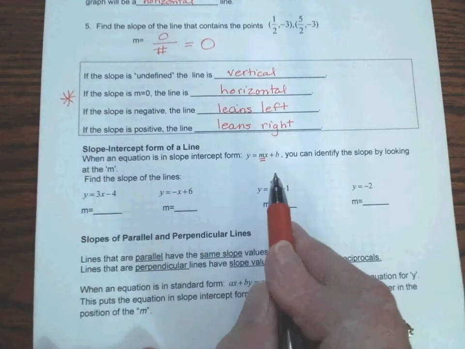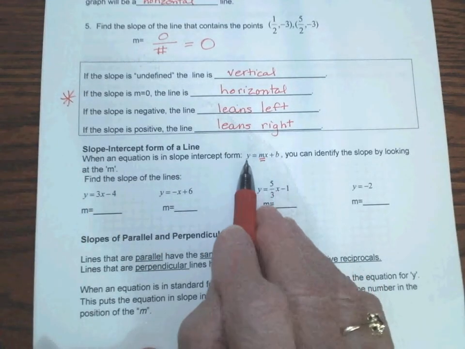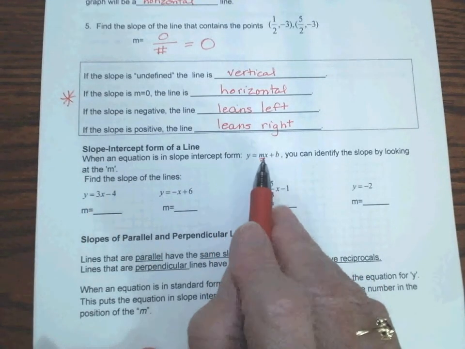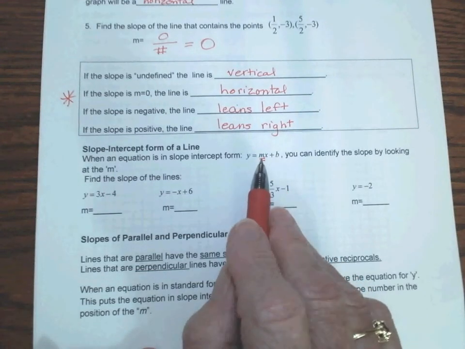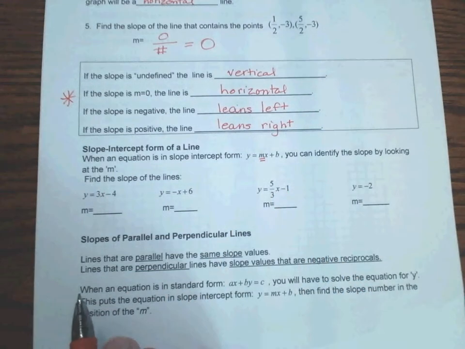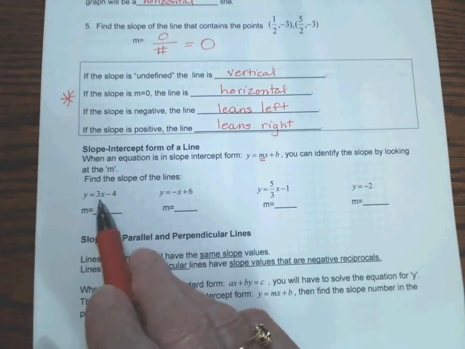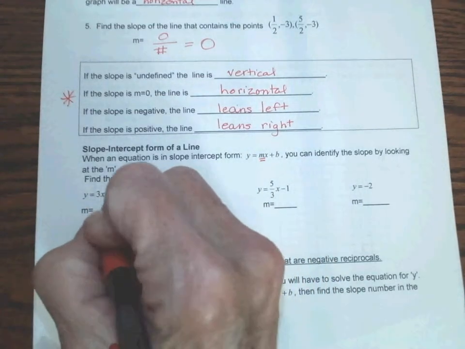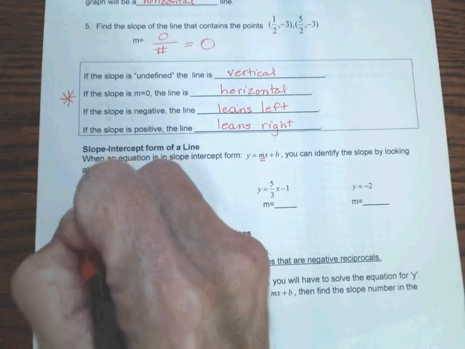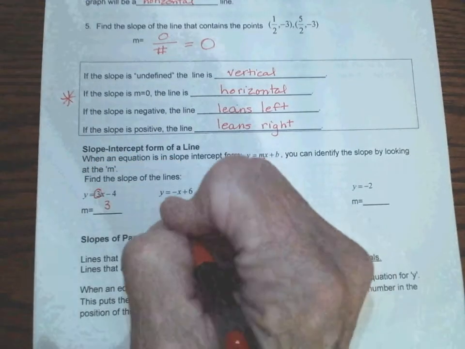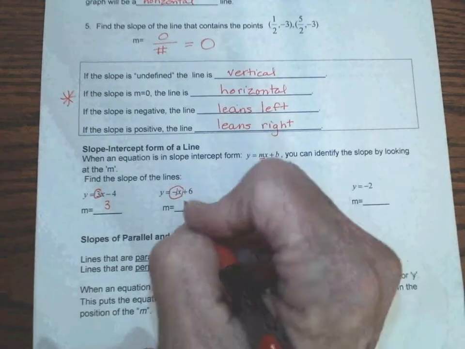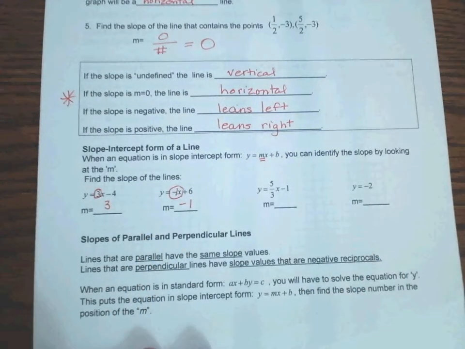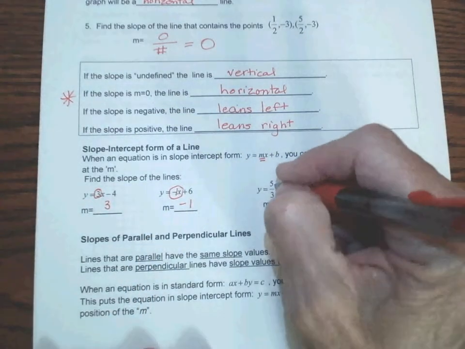And so you can identify the slope by looking at the m. So if I can get my equation to look like this, where I have a y by itself and then everything else on the other side, then whatever that number is next to the x is going to be your slope value. So here, my slope is a 3 because it's the number next to the x. What's the number in front of this x? This would be a -1. So my slope here is -1.